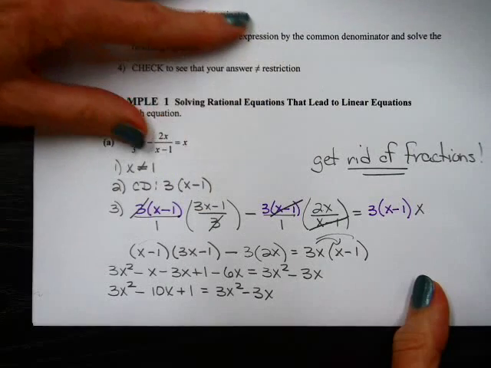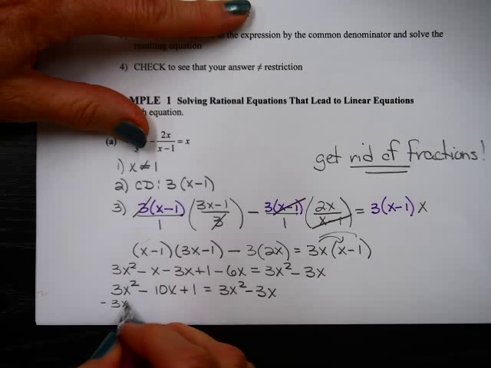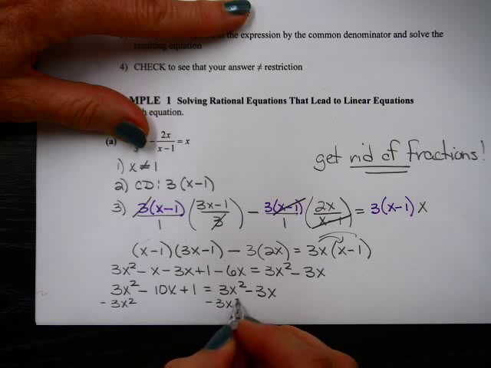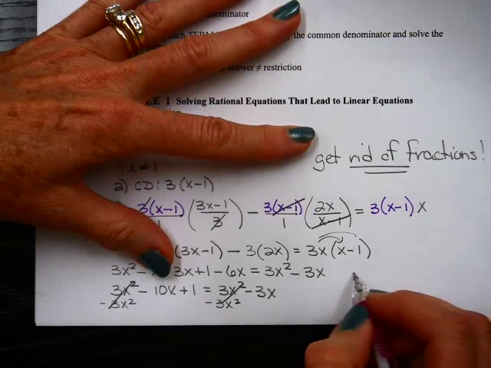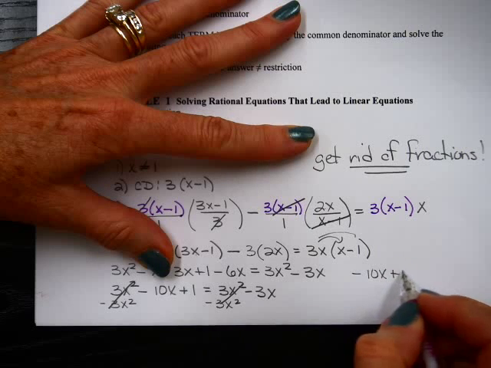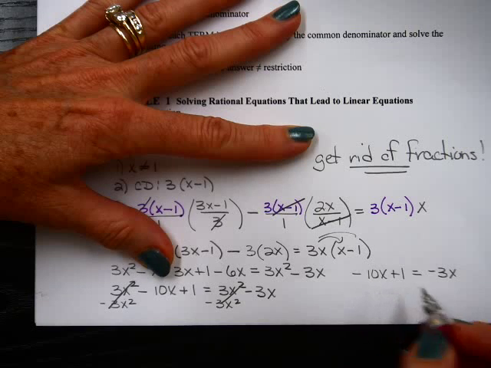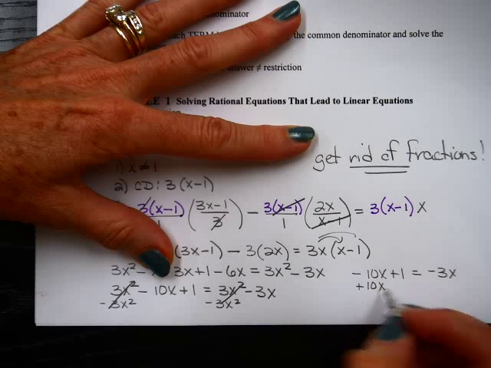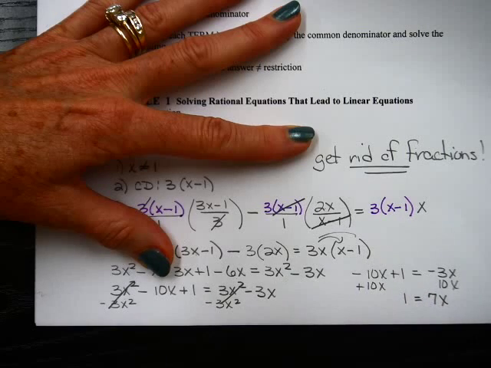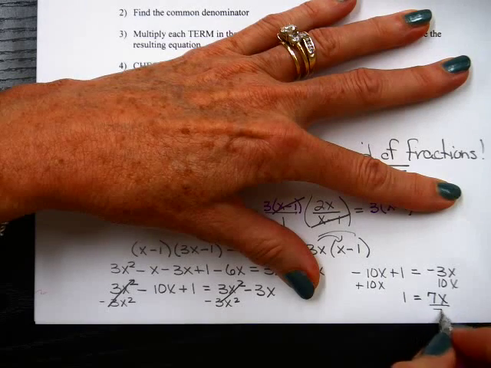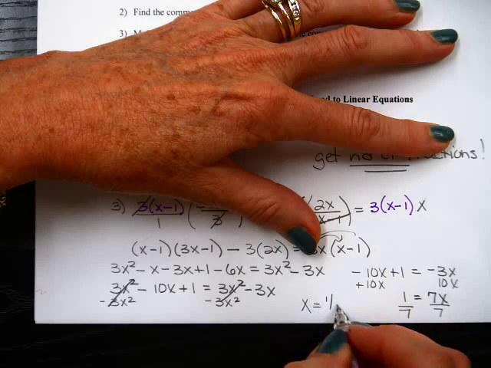Now this equation looks like it's going to be quadratic, but if we try to get our 3x squareds on the same side of the problem, the x squared, the quadratic term, cancels out, and we are left with negative 10x plus 1 equals negative 3x. To solve this, let's add 10x to the other side. So I have 1 is equal to 7x. Divide both sides by 7. And we get x is equal to 1 over 7.